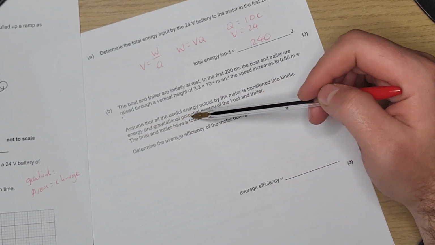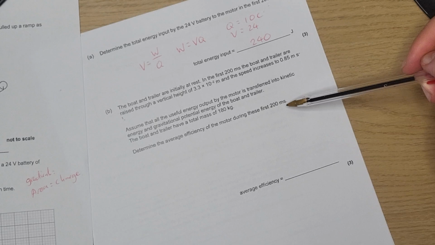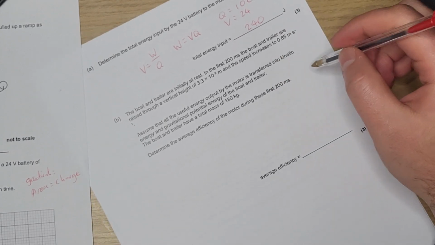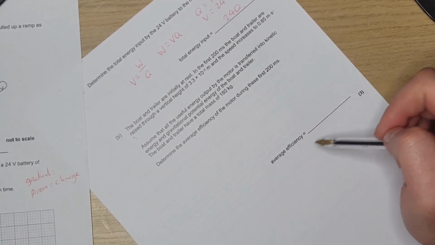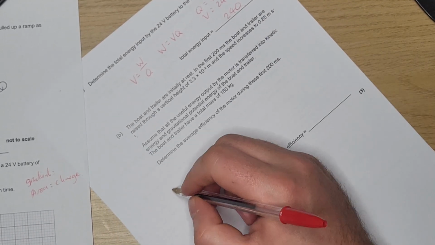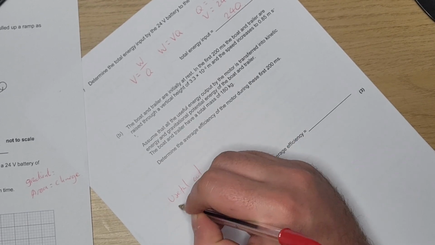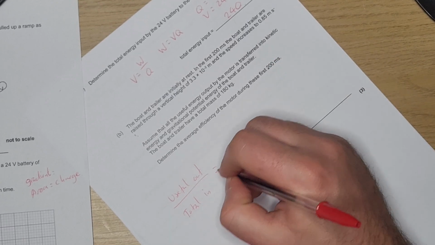Okay, so the boat and trailer have a total mass of 180 kilograms. Determine the average efficiency of the boat through those first 200 milliseconds. Okay, so first off, we need to think about how we're going to get to the efficiency, and the efficiency is, remember, the useful out over total in. So the total in is 240.